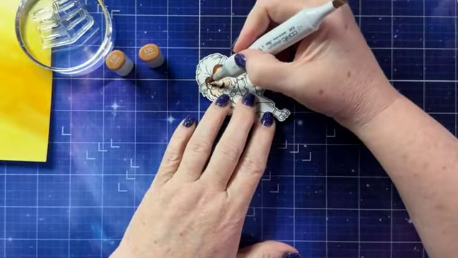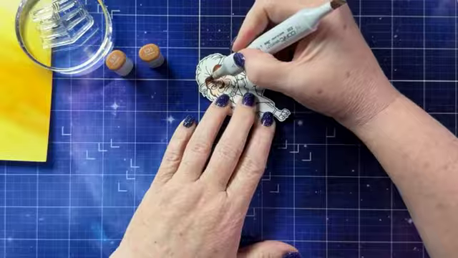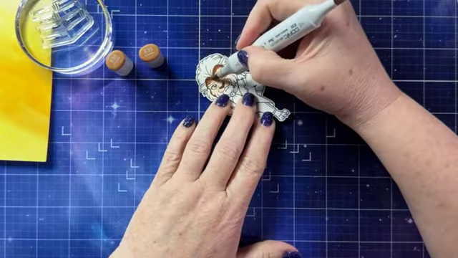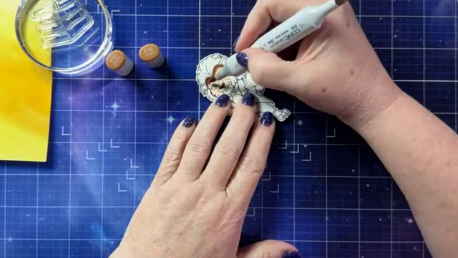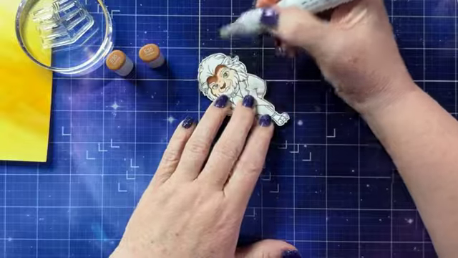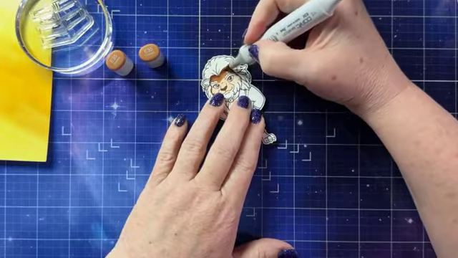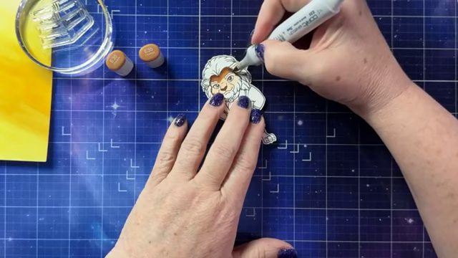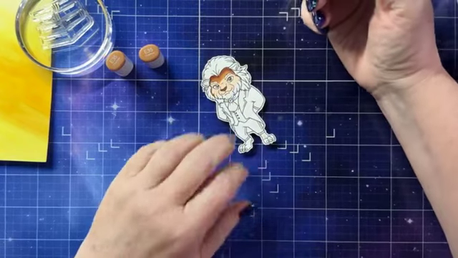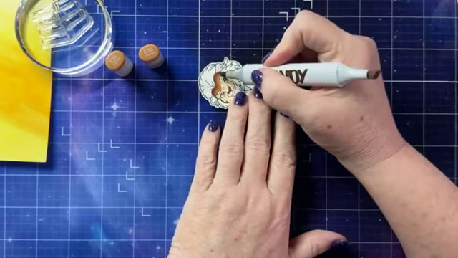E35. This one's going to get significantly lighter as we go down, but it's also not really skin tone-ish color, if you will. And I want him to look a little bit skin tone-ish.